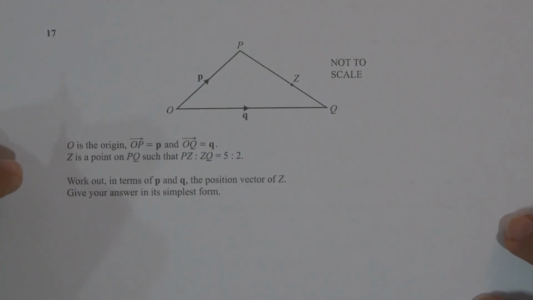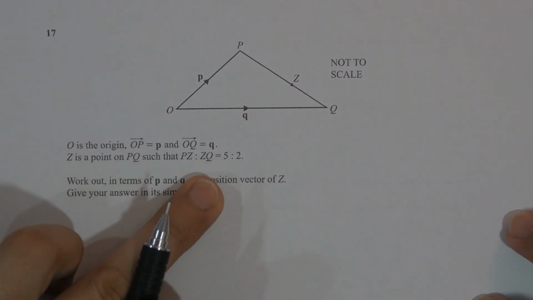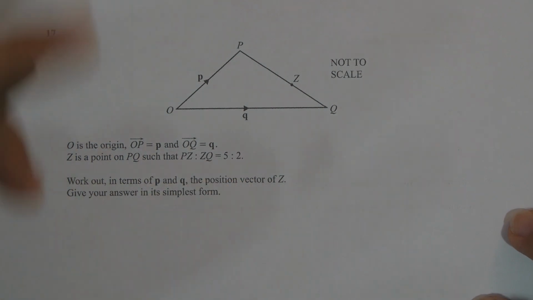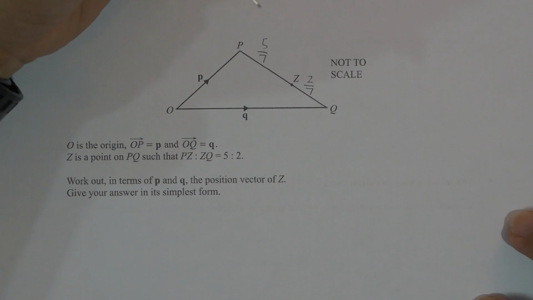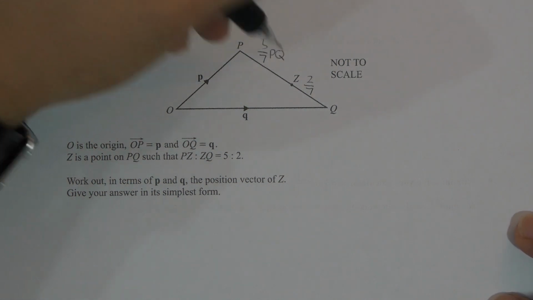As for the next one, this is a vector question. So first thing first, I will usually label down the ratio that was given. So 5/7, 2/7 of PQ.